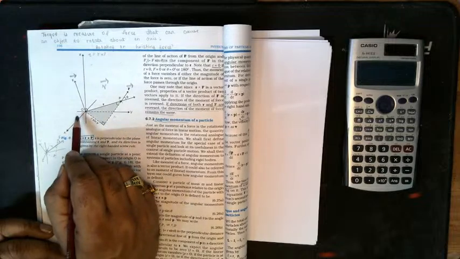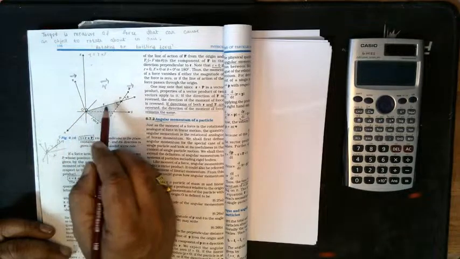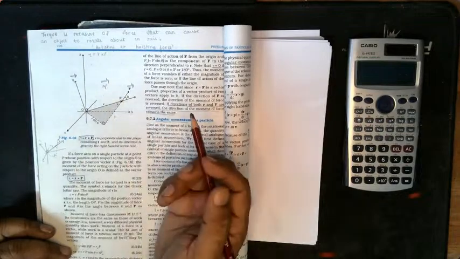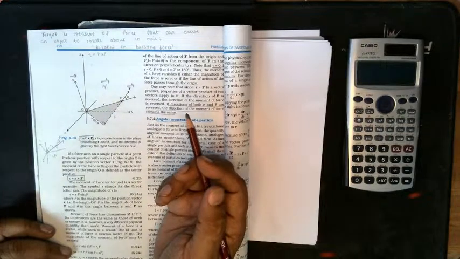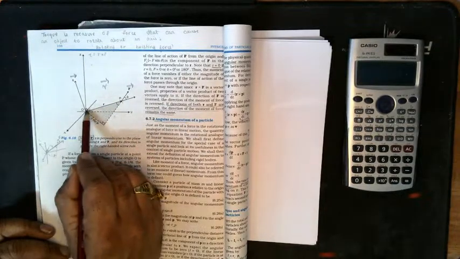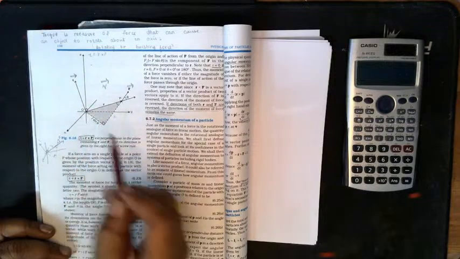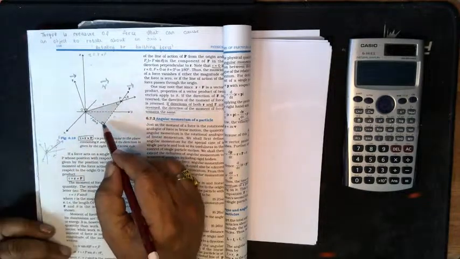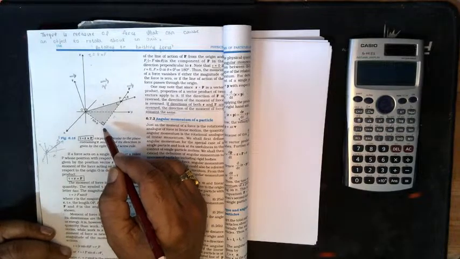Now, this being a vector, the position vector, it can be resolved into two: a horizontal component and a vertical component.